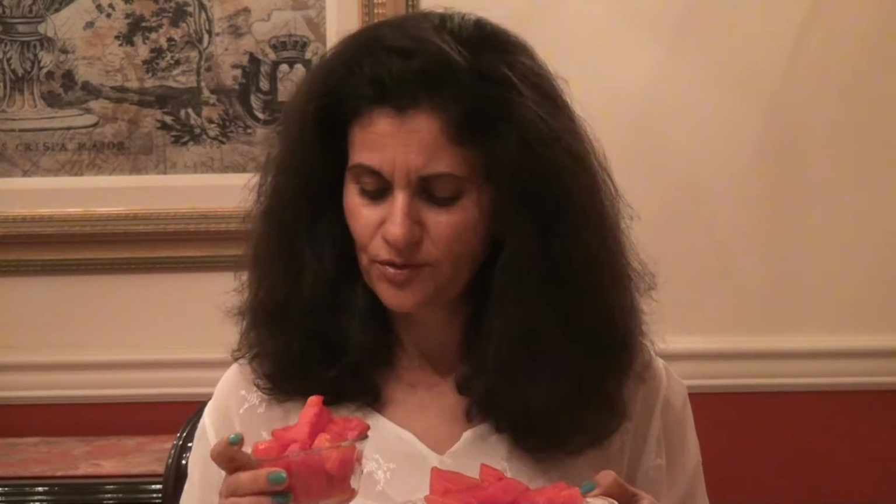Now we are going to look at some watermelon. People think watermelon is just water and you can have quite a bit of it, which is not true. Here it is, I would say about a cup of watermelon, and you can see how many little pieces I have here for 15 grams of carbohydrate.